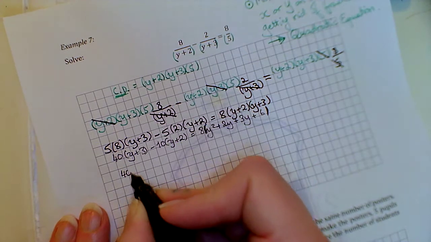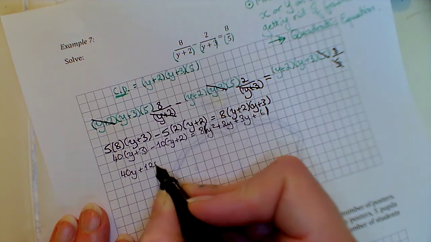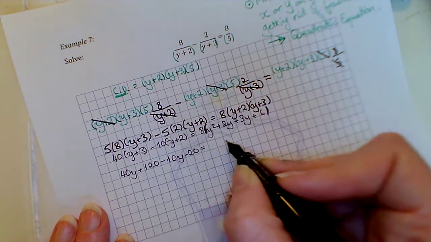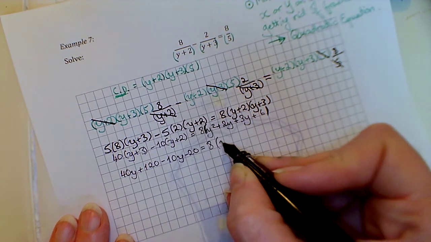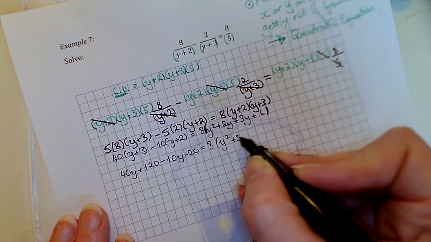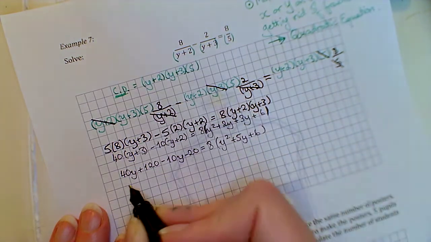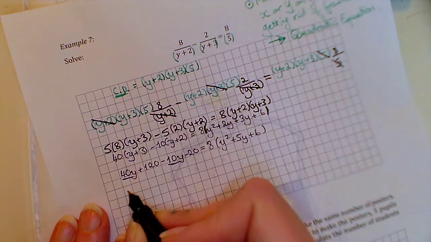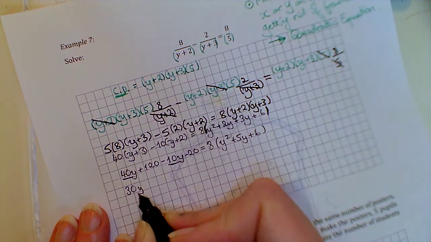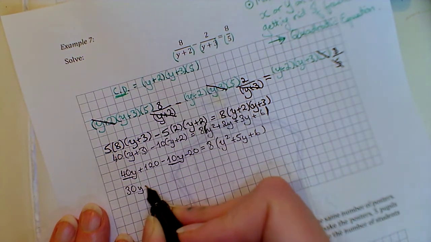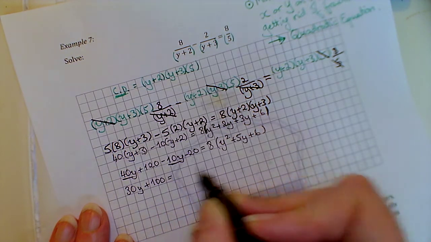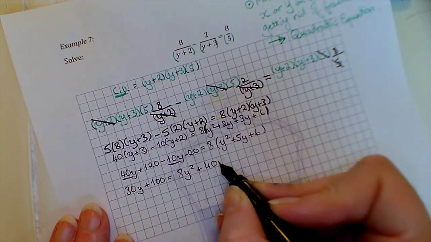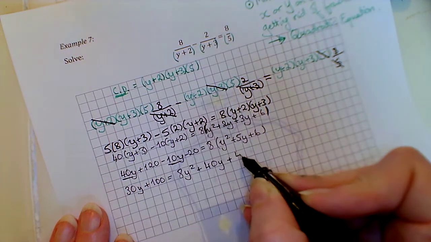I've got 40y plus 120 minus 10y minus 20 equals 8 by y squared plus 5y plus 6. And just keep going, simplifying here. I've got 40 take 10, 30y, 120 take 20, plus 100 equals 8y squared plus 40y plus 48.